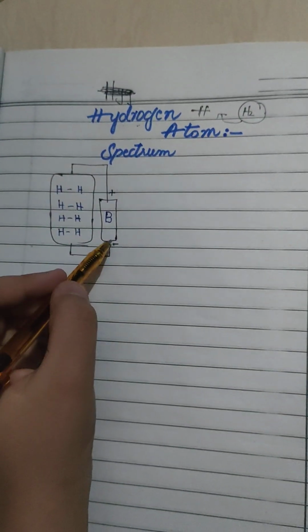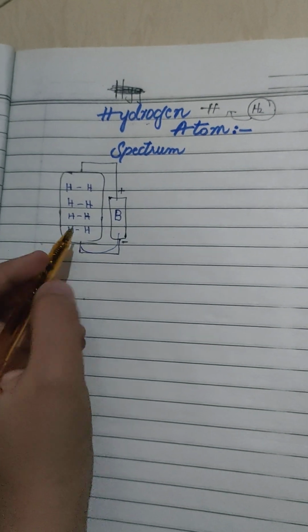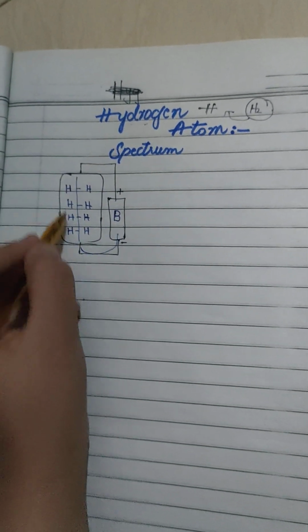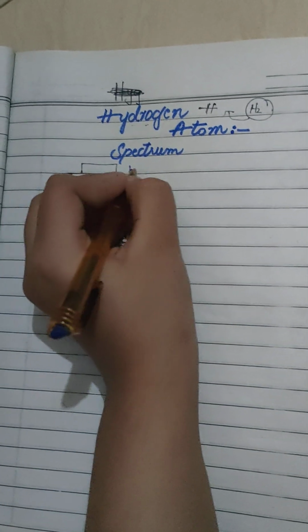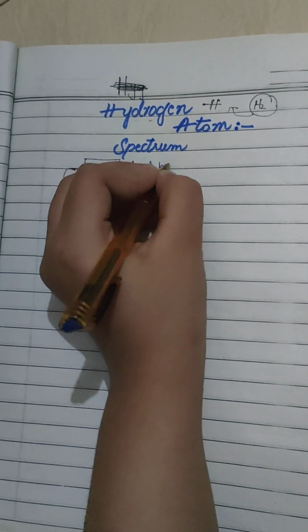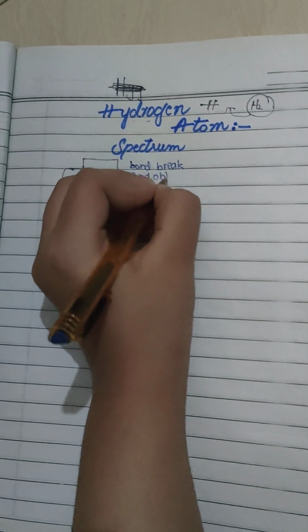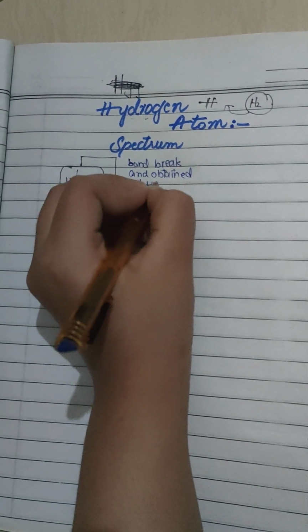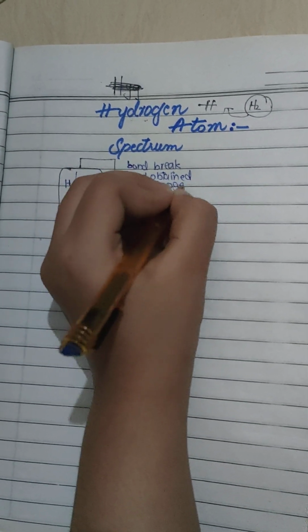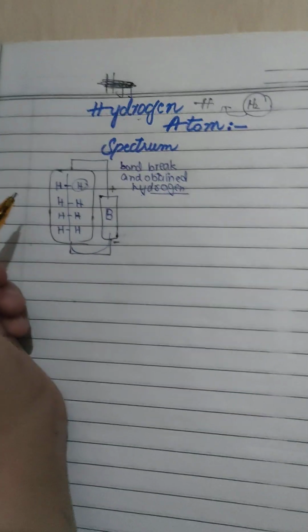So from the battery, charges are moving here. Fine. When the charges move, that will break the bond. The bond will be broken, right? So I can write here: bond break and obtain hydrogen. Fine. The bond is broken. Now we obtain the single hydrogen.